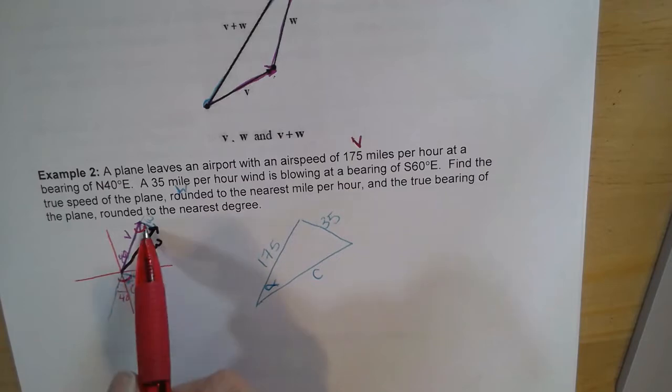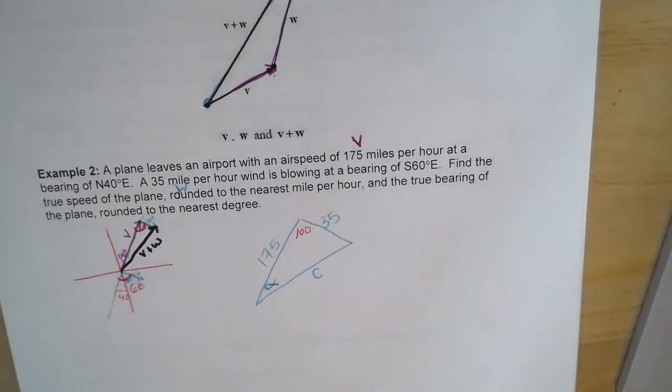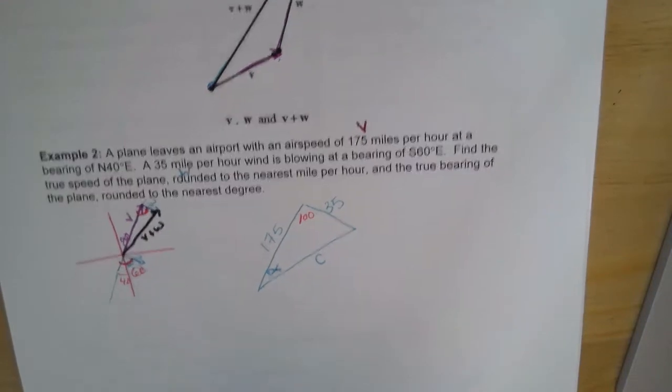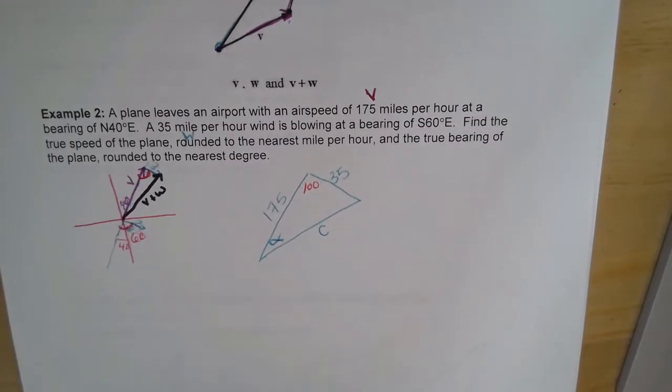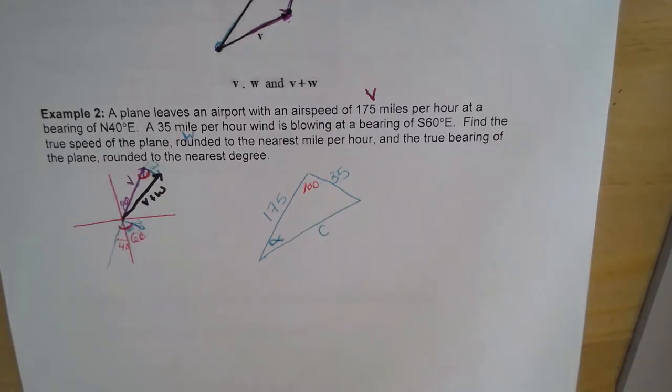And since these two are corresponding, that angle is 100 degrees. Now we have enough information to fill out our missing spots. Can you remember what we should be looking back at? Well, if we have two side lengths and the included angle, we are looking at the law of cosines.